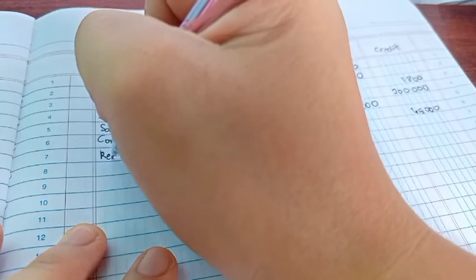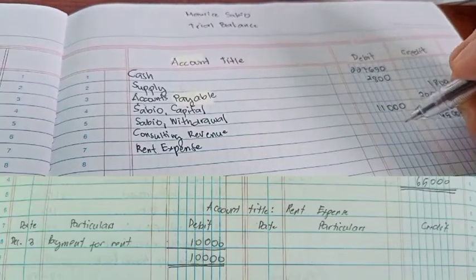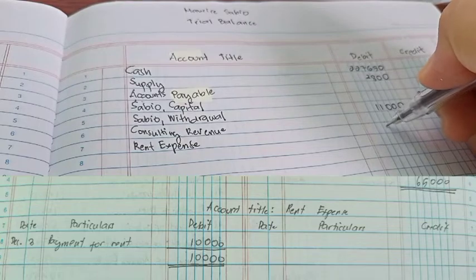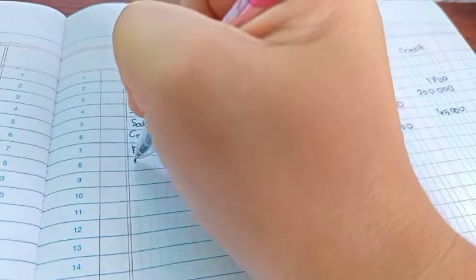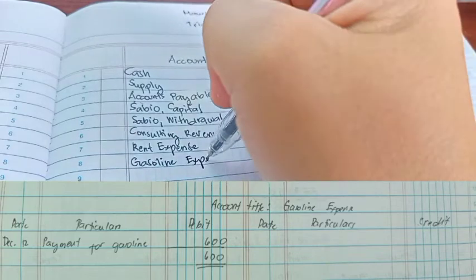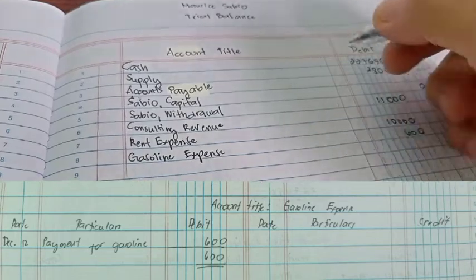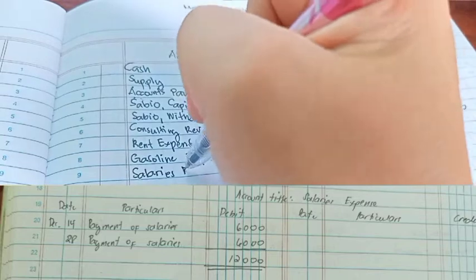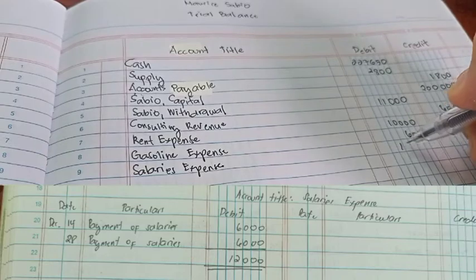Let us write the rent expense on the debit side with the amount 10,000. And then gasoline expense with the amount of 600. Salaries expense with the amount of 12,000.